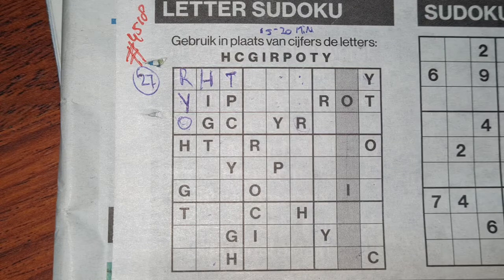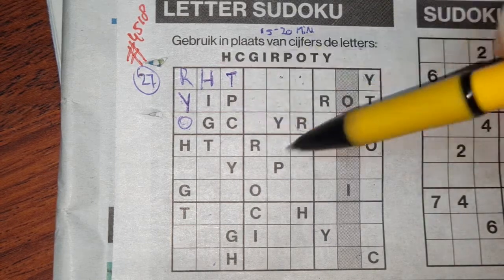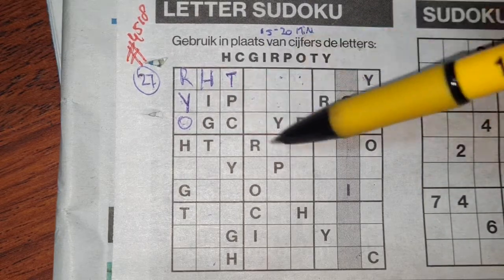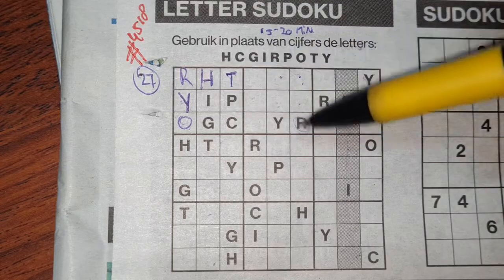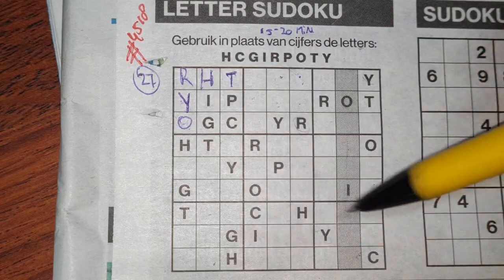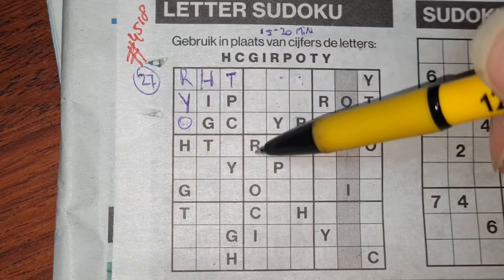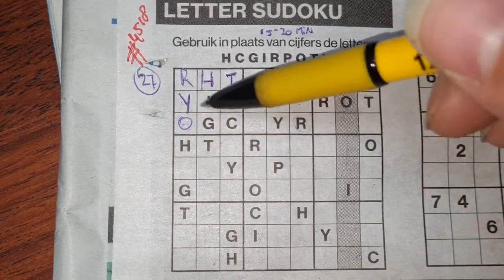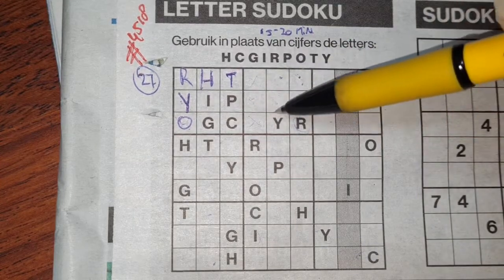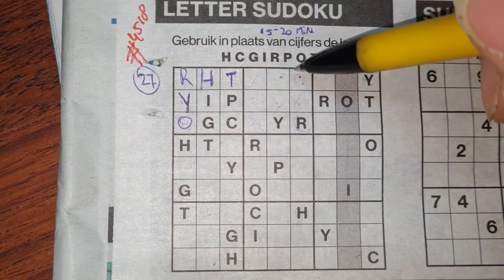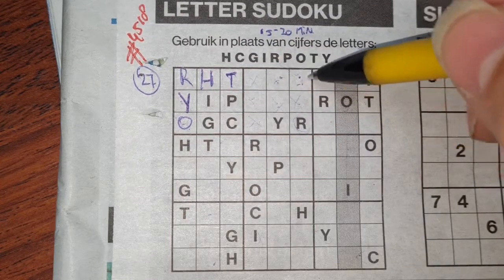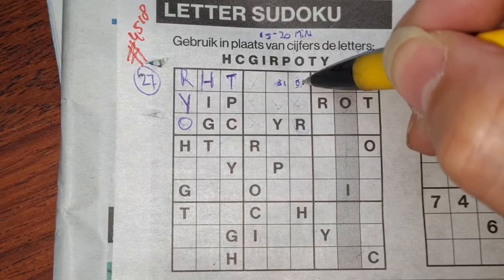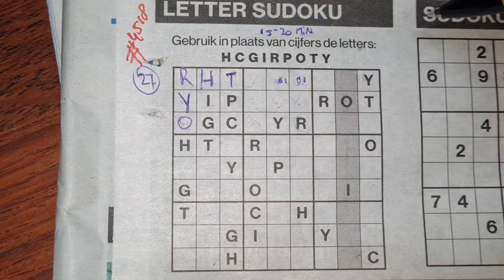We have a pair here in this big square. 1, 2, 3, 4, 5, 6, 7 missing letters in this big square. 2 of those missing letters are the O and I. We have O and I in this column, so no O and I in these 3 boxes. We have O and I in this row, so no O and I in those 3 boxes. So the O and the I goes in those 2 boxes as a pair. Okay.